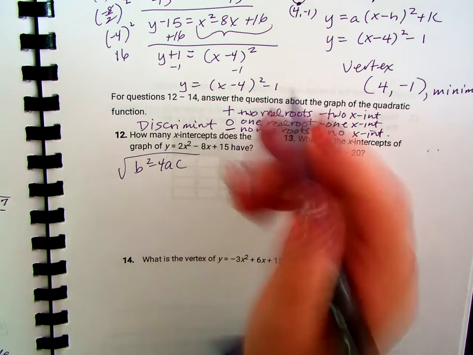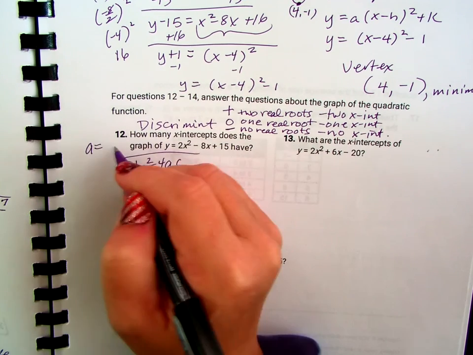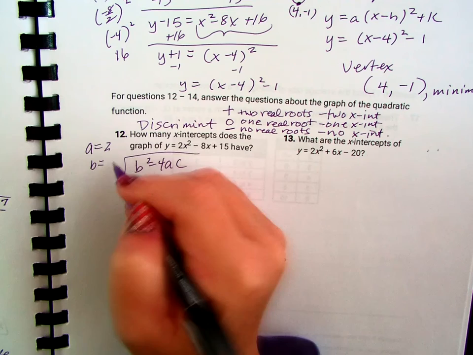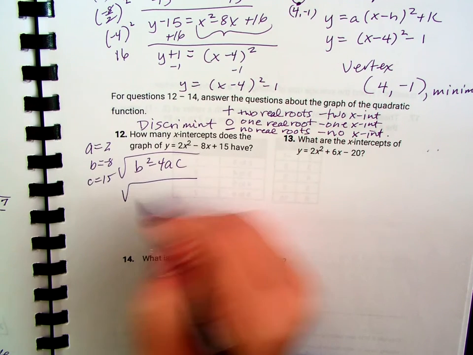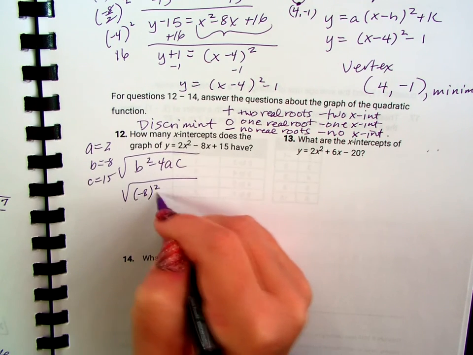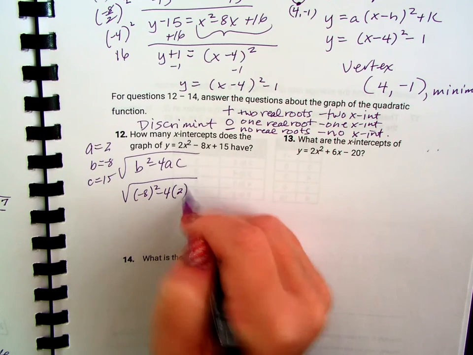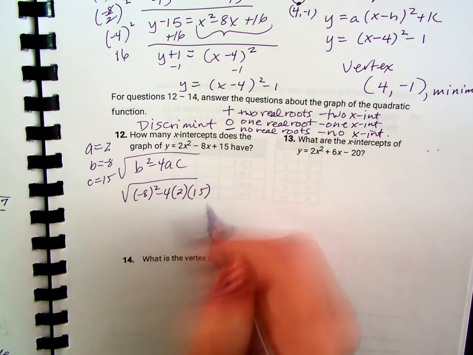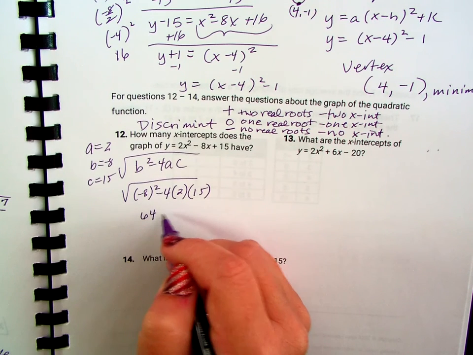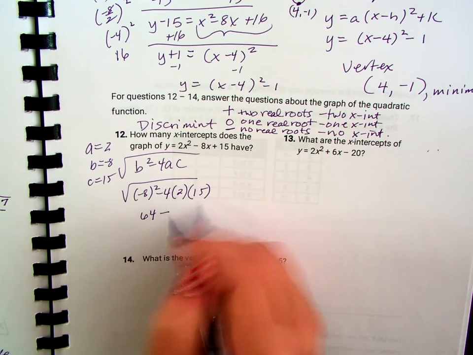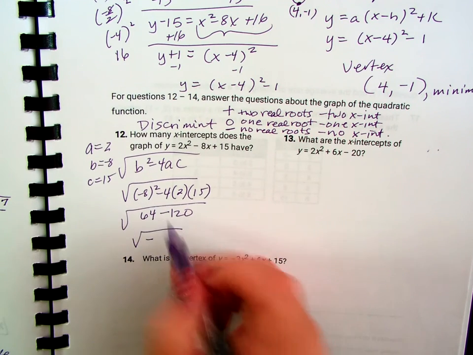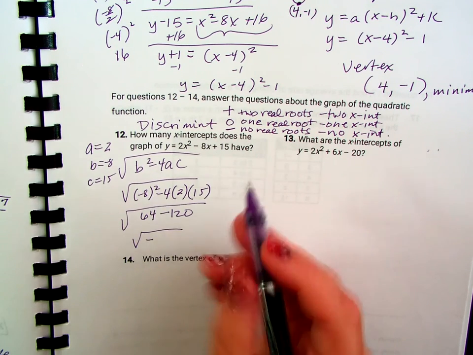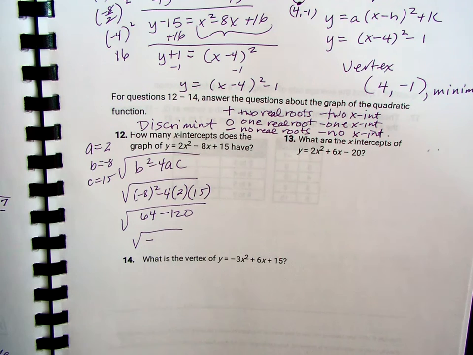We need A, B, and C. A is 2. B is -8. C is 15. So b squared would be -8 squared. 4 times a times c. So that's 64 minus 120. And that's going to give me a negative. What is 120 minus 64? Let me grab my calculator.